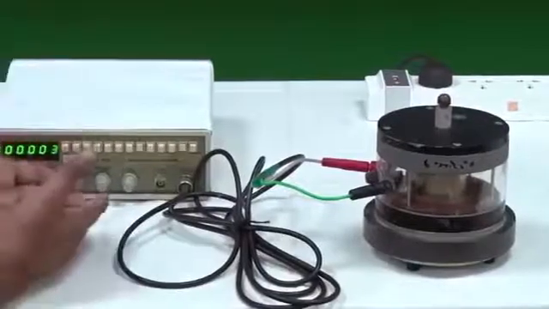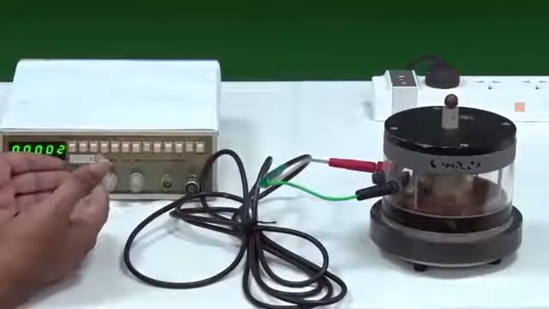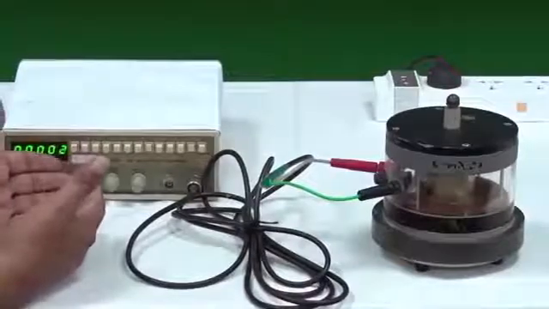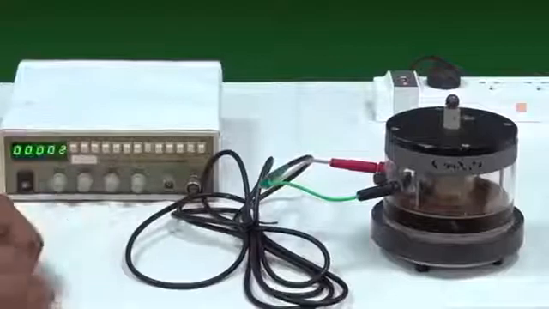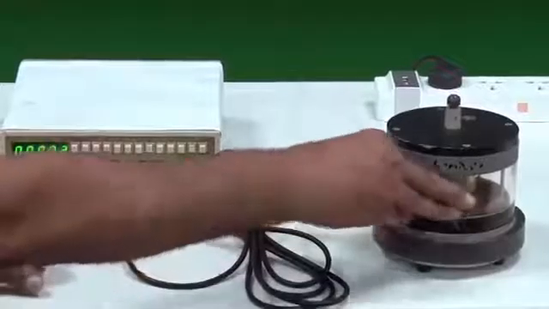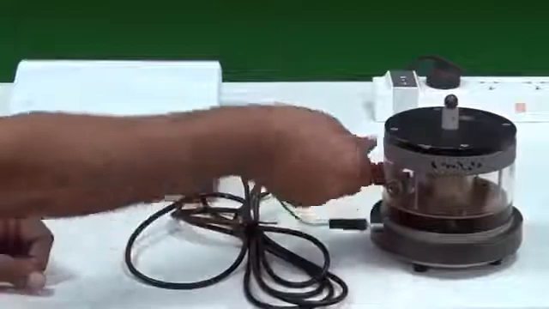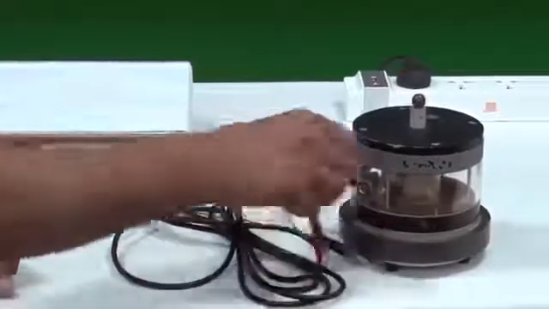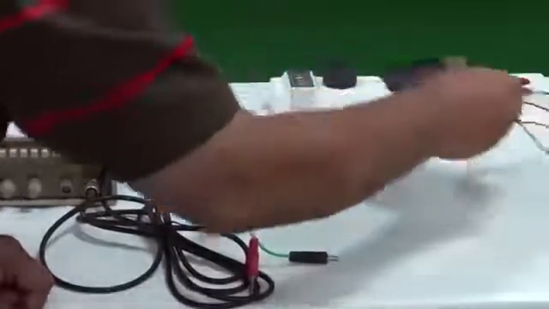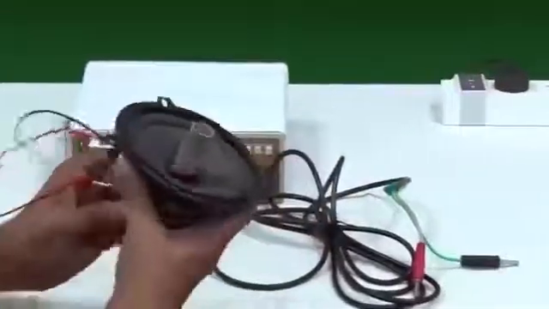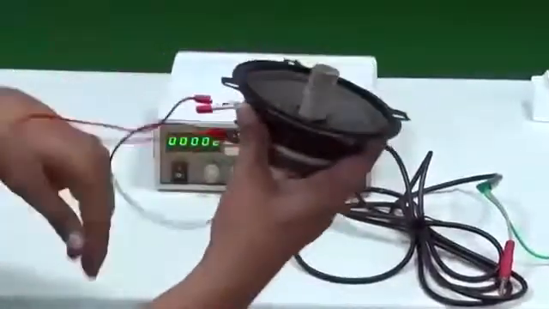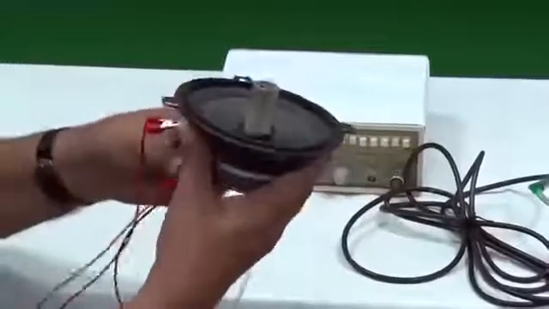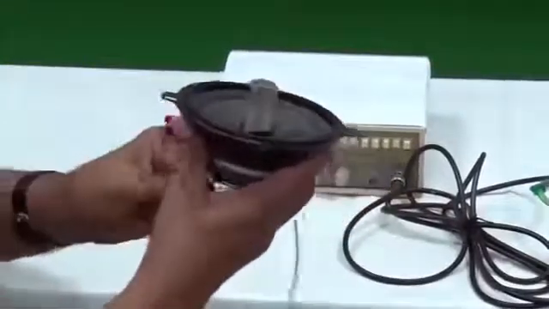It can also produce frequencies of kilohertz, 10 kilohertz, 5 kilohertz, 20 kilohertz, and so on. In fact, this particular one goes up to 1 megahertz. Now to show you a little bit of larger frequency, let me connect it to another unit which is just a simple speaker. No role of this PVC pipe at this moment, and with this speaker, if I connect this output, let us see what happens.